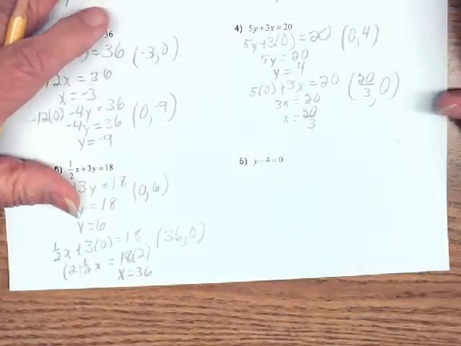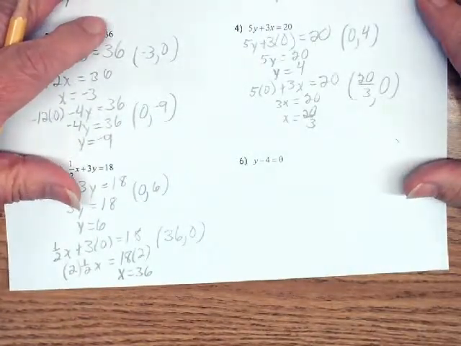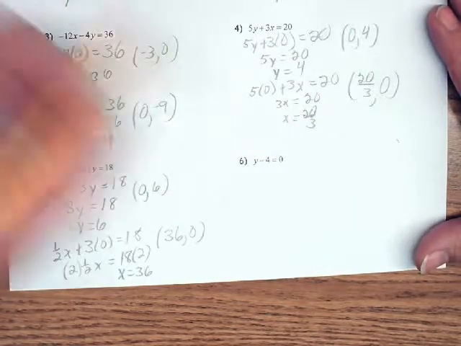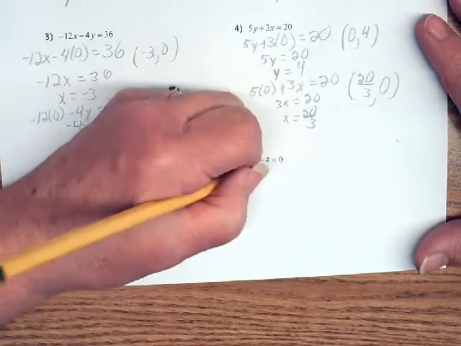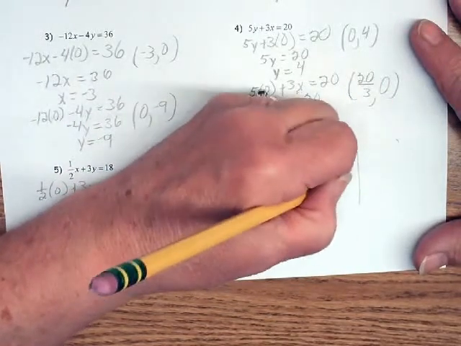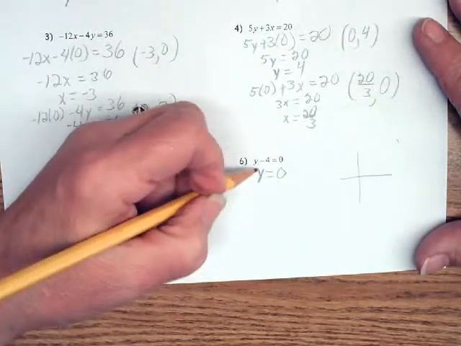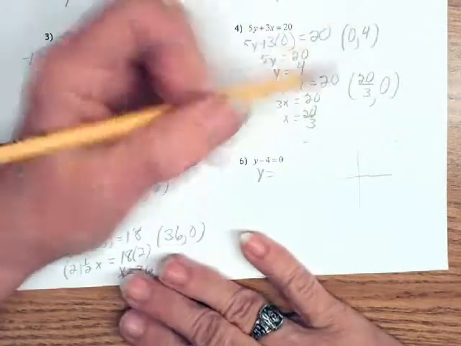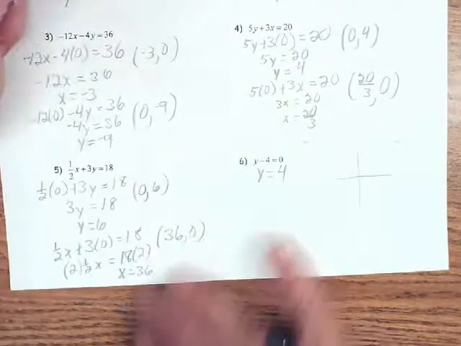Okay, let's get it over here a little bit. This time, we don't have an x-coordinate. All we have is y. So we're going to solve for y. Y equals 4 when we move that over.